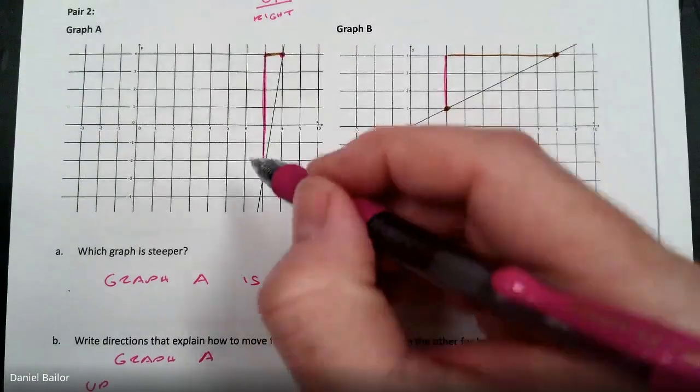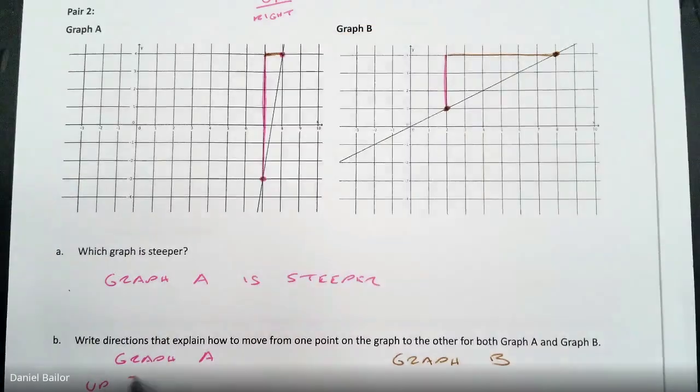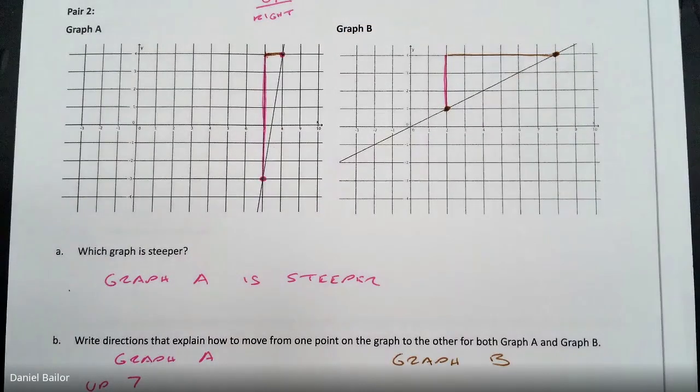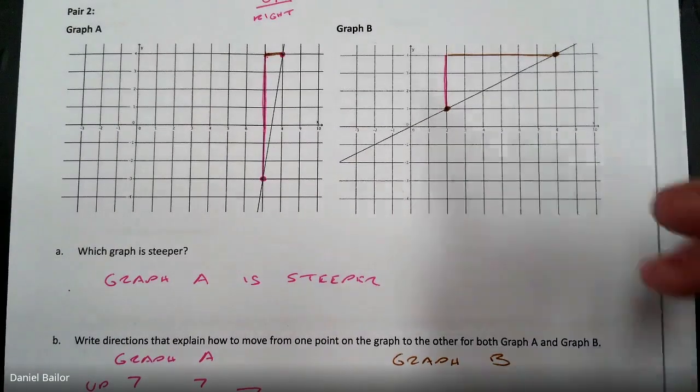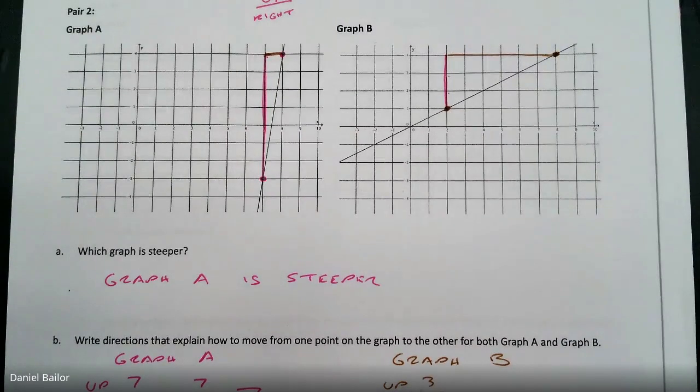For graph A, we went up 1, 2, 3, 4, 5, 6, 7. And we went right 1. Up 7, right 1, which turns into the fraction 7 divided by 1. So the slope of graph A is just 7. Now for graph B, we went up 1, 2, 3. So up 3. And we need to figure out how many we went right.